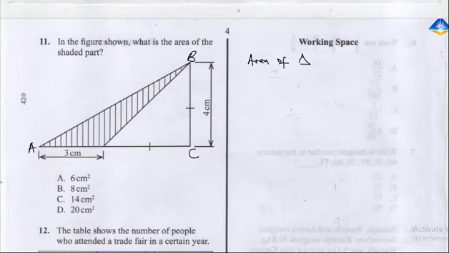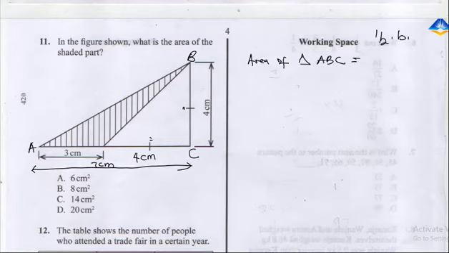We want to get the area of triangle ABC. Now notice this place is 4, here is 3. Here is not given, but because of this sign, you can see that here it's 4 cm. So the total length of this triangle is 3 plus 4, that will give us 7 cm. So our area of triangle ABC will be, remember, for a triangle, half times base times height.